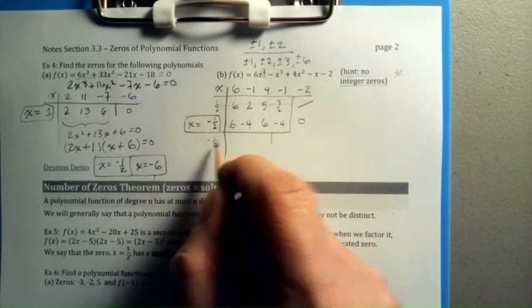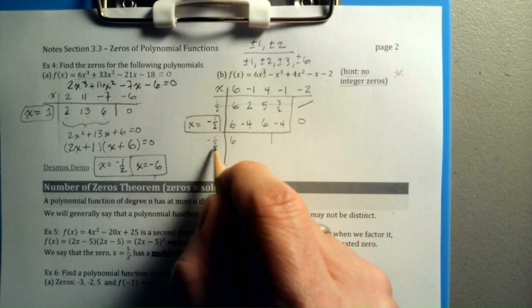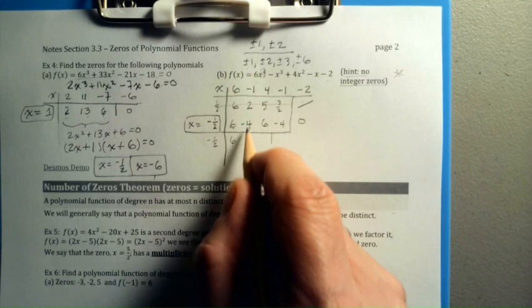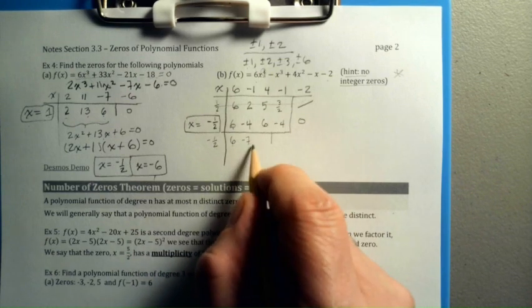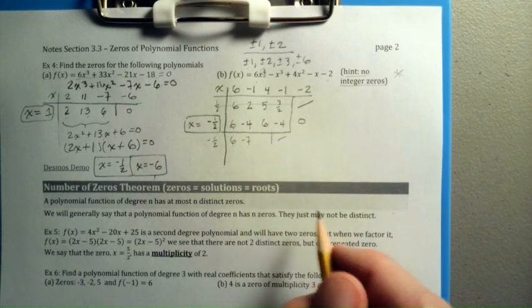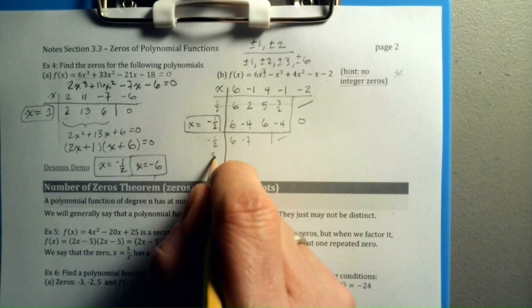All right, so let's check if -1/2 has a multiplicity of 2. I bring down the 6. I multiply. That is -3. Add it to -4. That's -7. And I can already see, okay, that's going to start giving me fractions, and that's just not going to work. So we can forget about that one. And let's try 2/3.